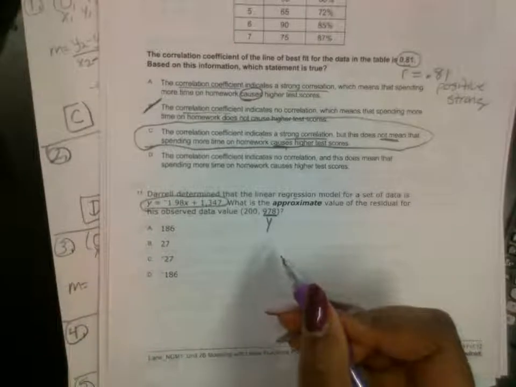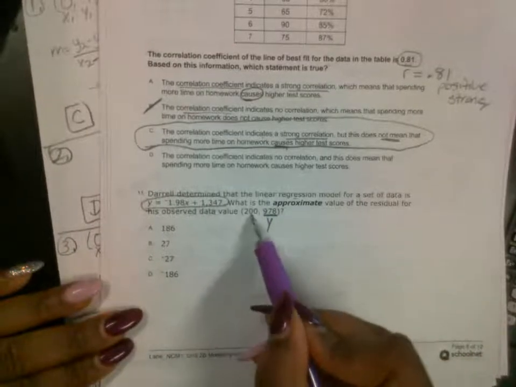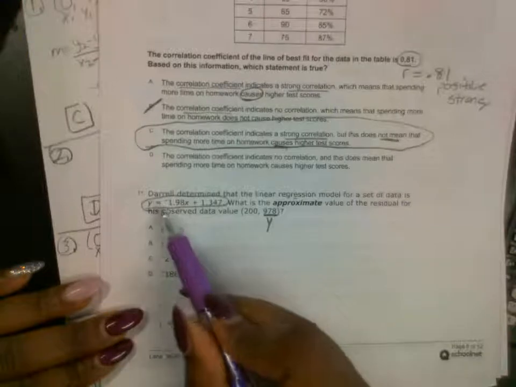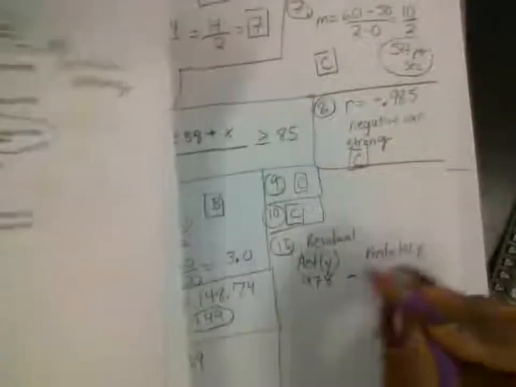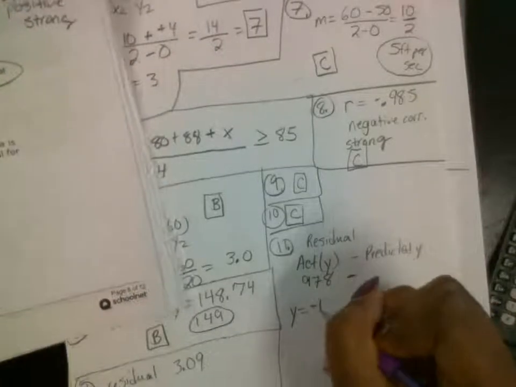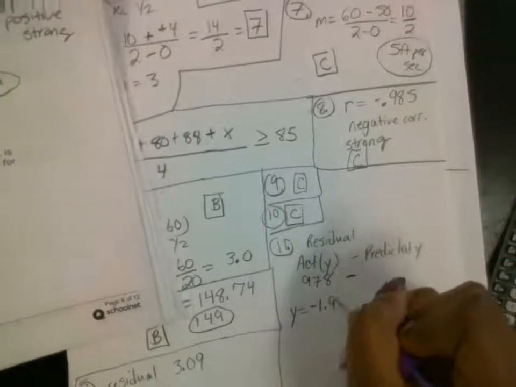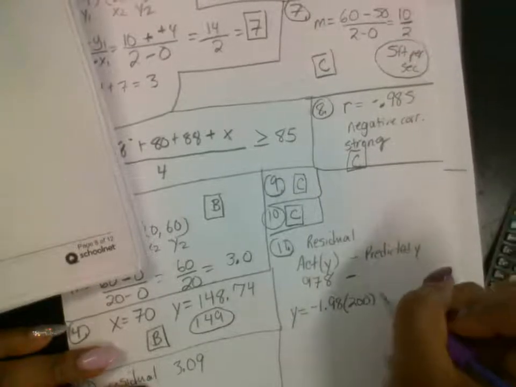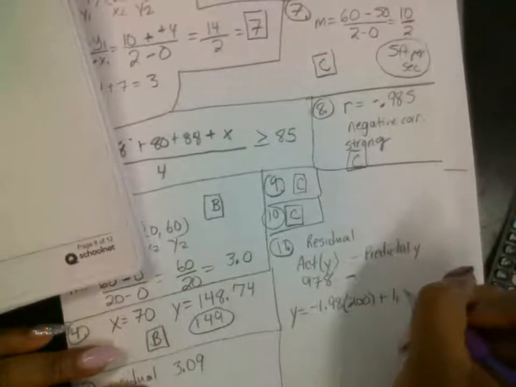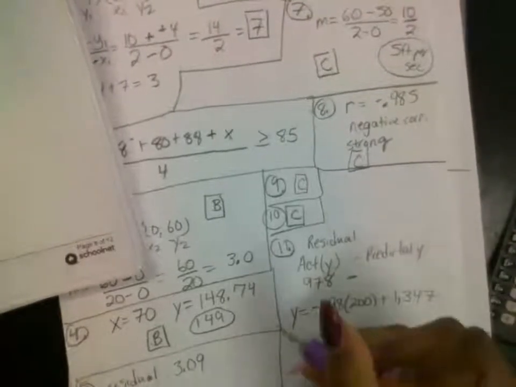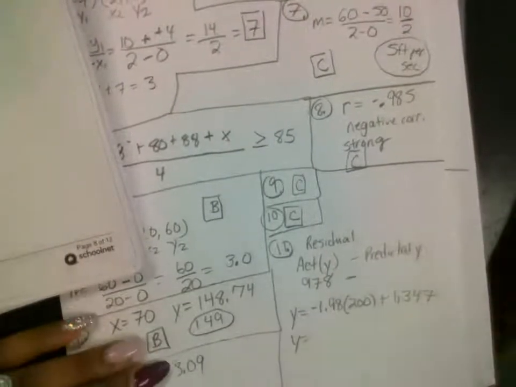In order to find the predicted, you substitute 200 in the place of x to see what the y is. So y is equal to negative 1.98 times 200, the x value, plus 1,347. Let's see what this predicted is going to be.